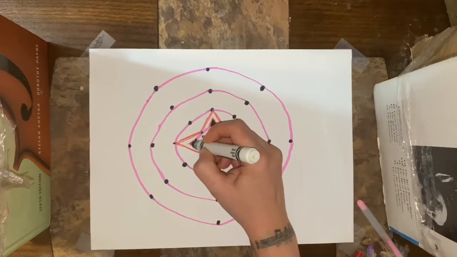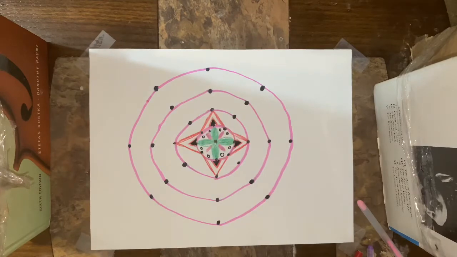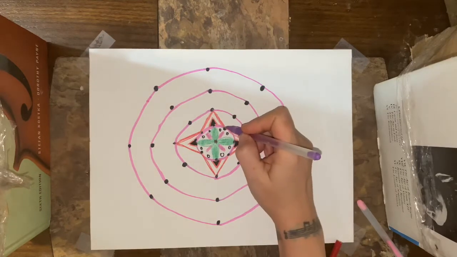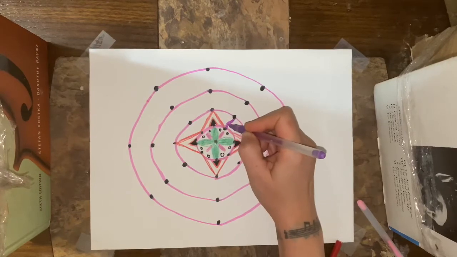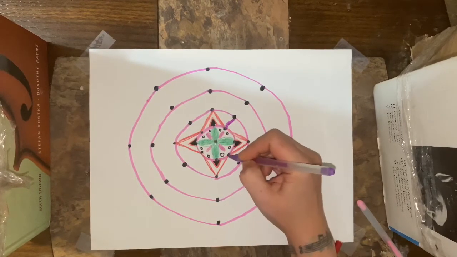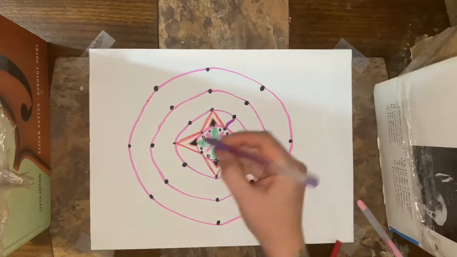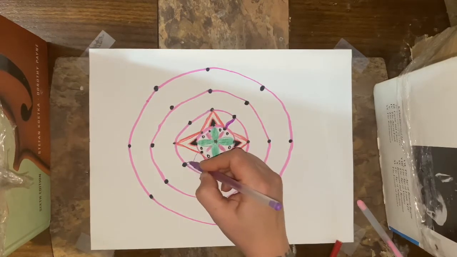Now, something important to keep in mind when you're doing this is balance. If I have a lot of black in one spot and not a lot of black in another spot, then it won't look very balanced. So look at your picture as a whole and see what you need to add by looking at the colors you've already used, and see if maybe you need to use them again.